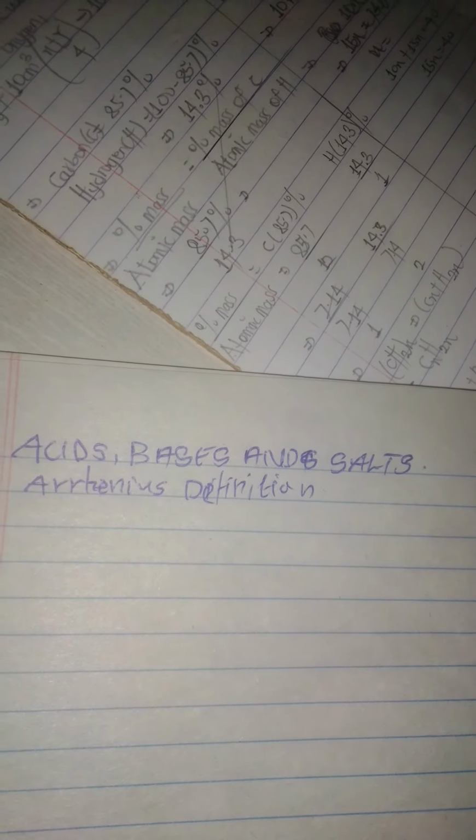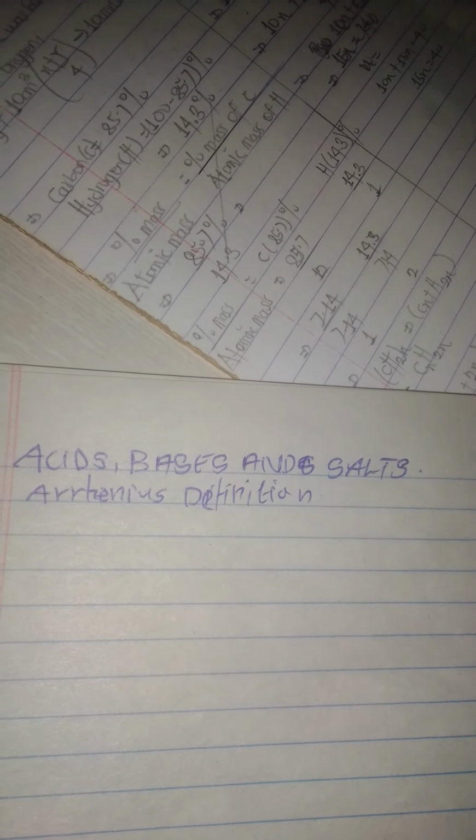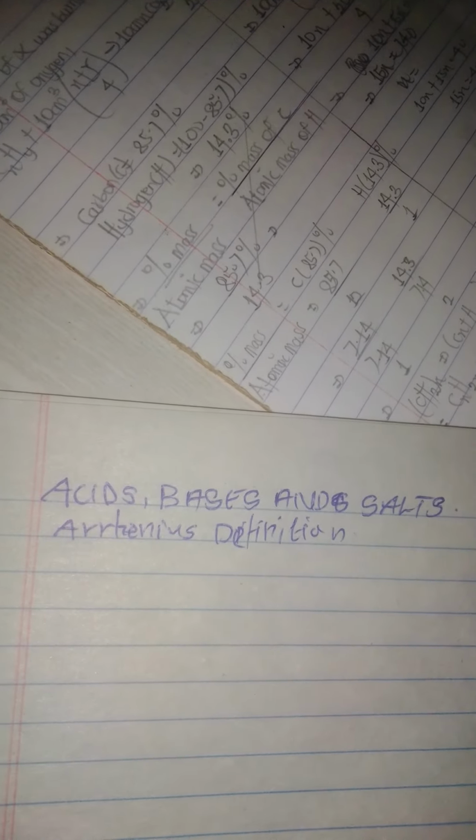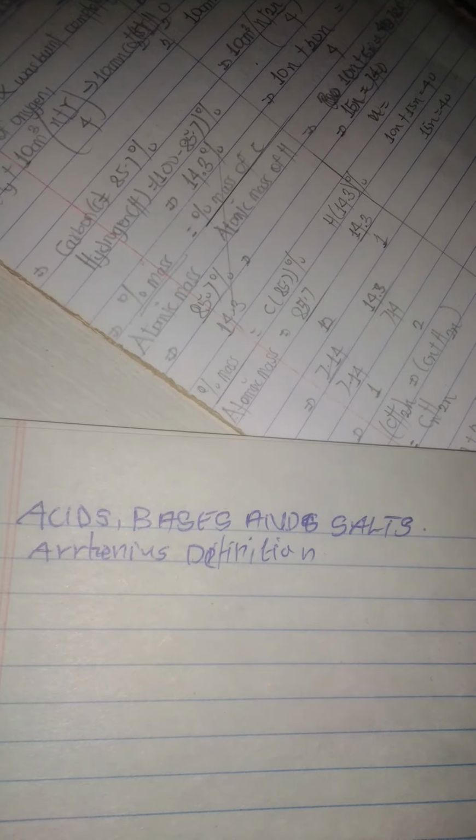Arrhenius defined an acid as a compound which, when dissolved in water, produces hydronium ions or hydrogen ions as the only positively charged ions.